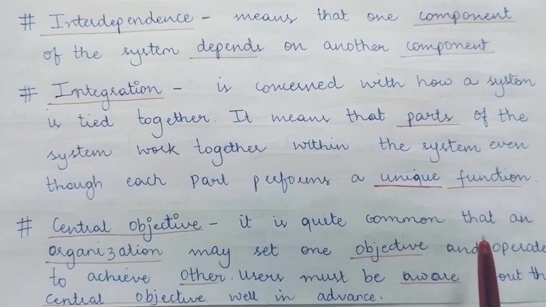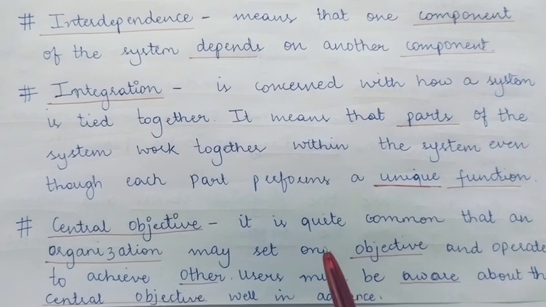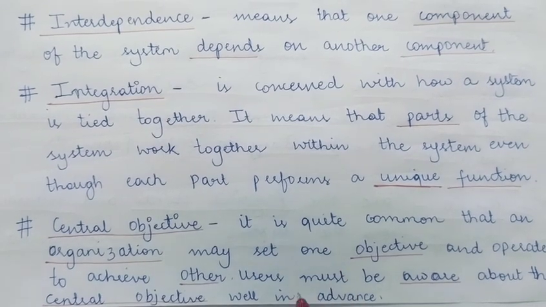But then it is quite common that an organization may set one objective and operate to achieve another. An organization may start with one objective, but finally it gets deviated towards some other objective. It started with the intention to achieve one specific objective, and at the end it achieved some other objective. So this should not happen.